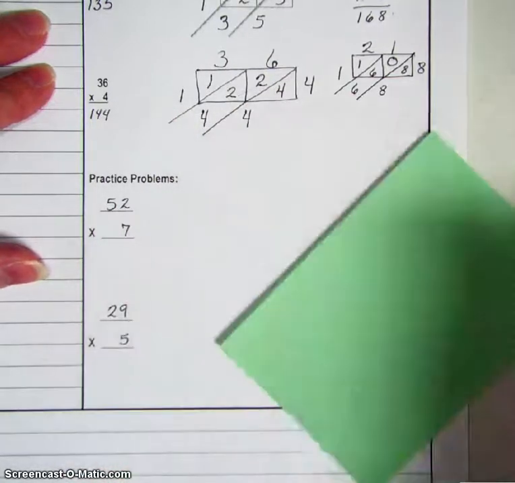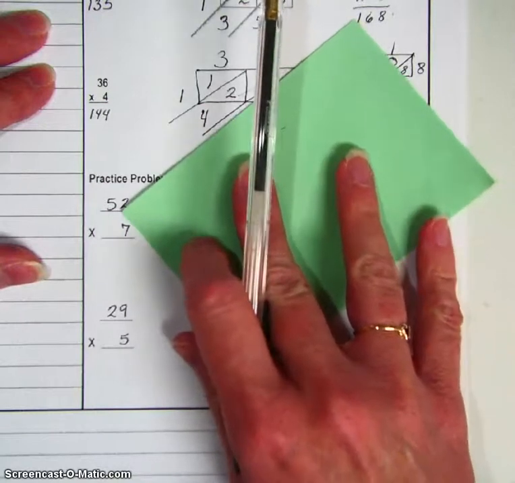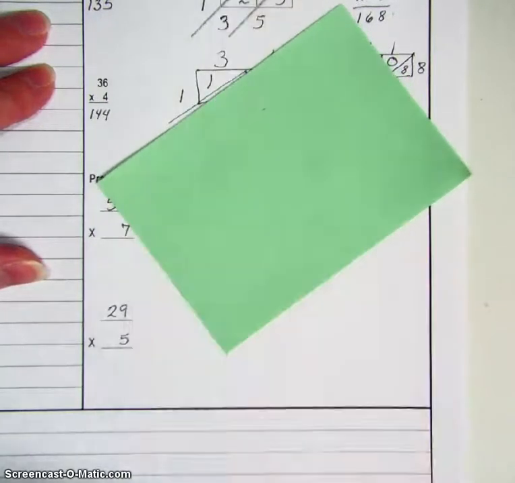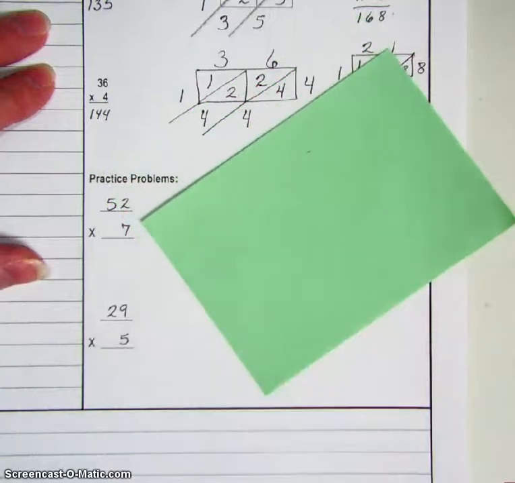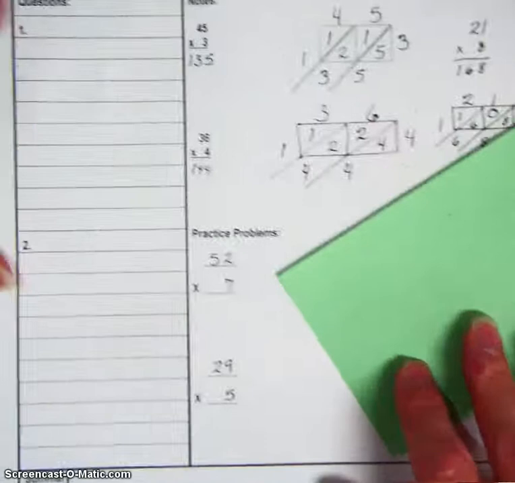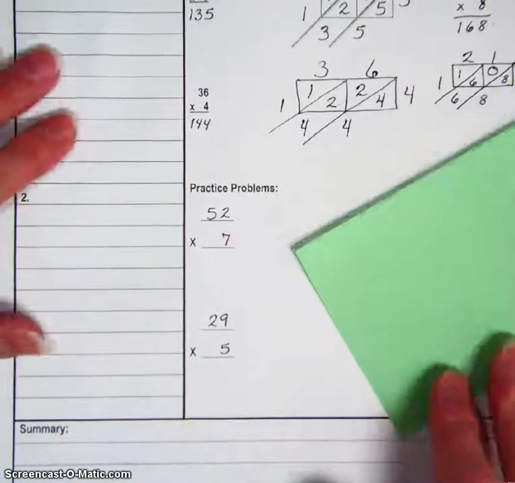If you're having a hard time with remembering what to add, simply take a piece of paper and go right along the diagonal so you can see the numbers that you need to have. That'll make it a little simpler for you if you're having a hard time tracking that with your eyes. Don't forget to write 2 questions and to write your summary. Have a great night.